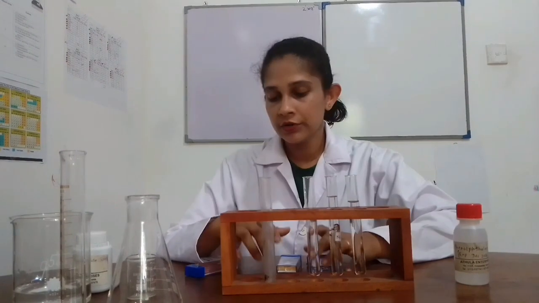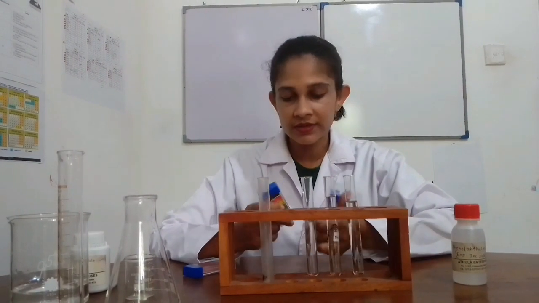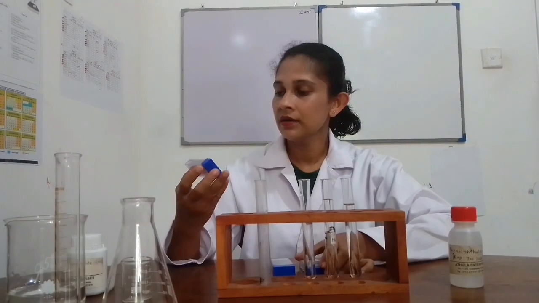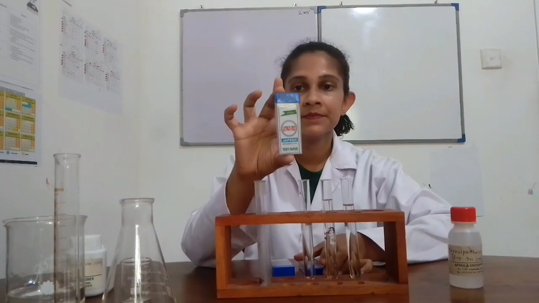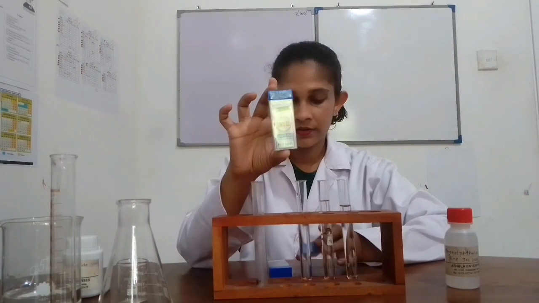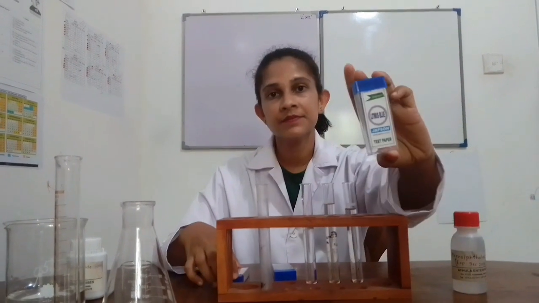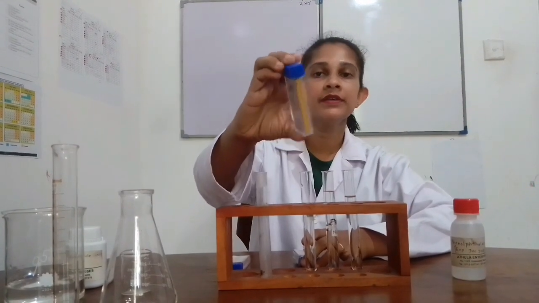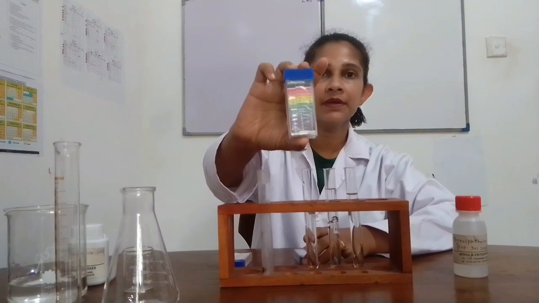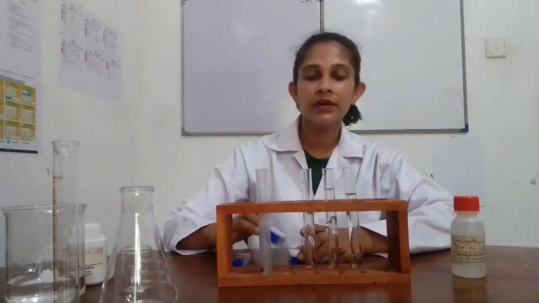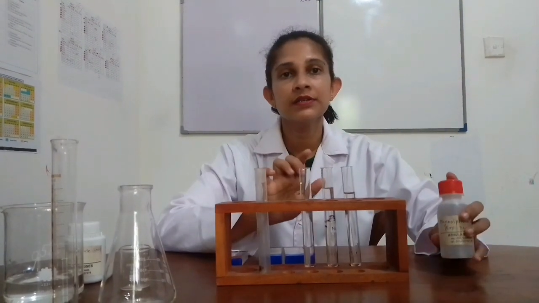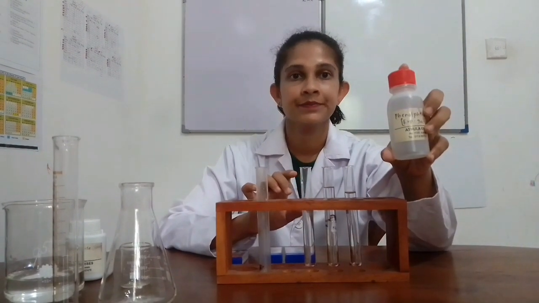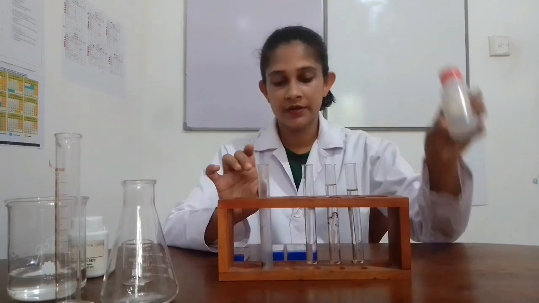Now I am going to test these solutions with pH paper and litmus paper. This is red litmus, this is blue litmus and these are pH papers. I am going to test the color change of these papers. Finally, I am going to test the color change of these solutions with phenolphthalein indicator.